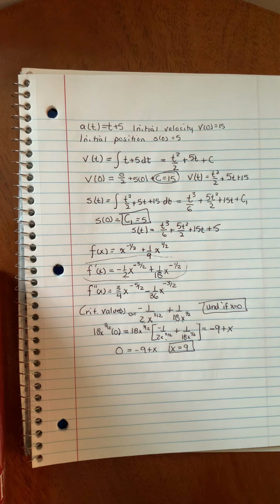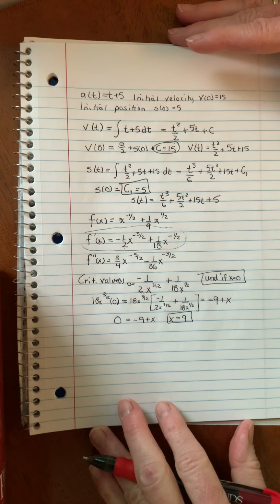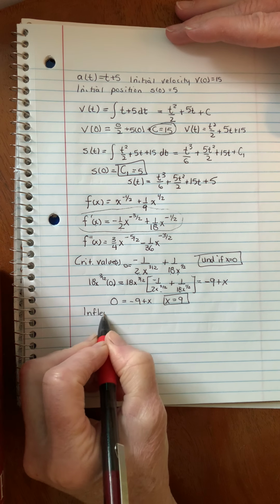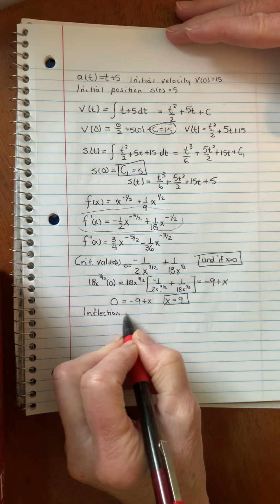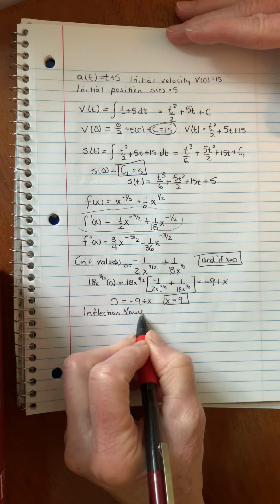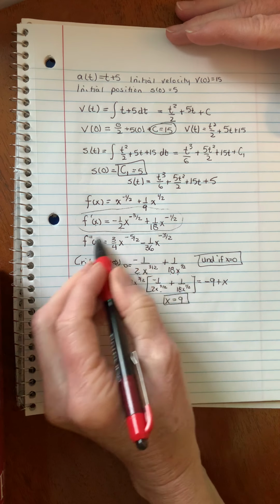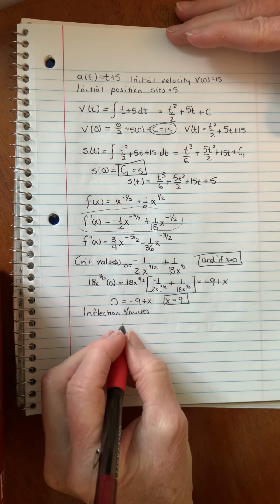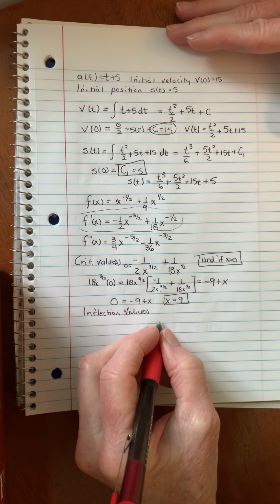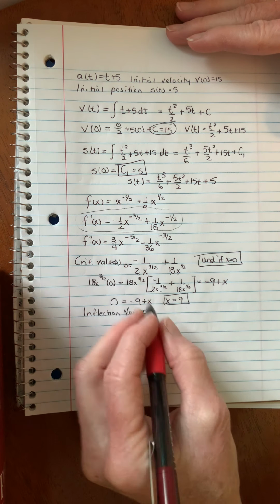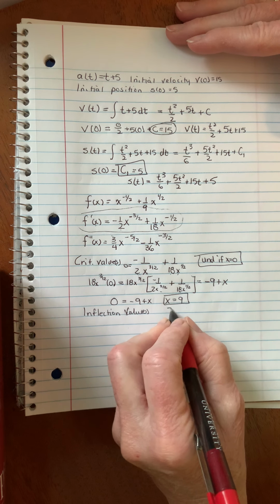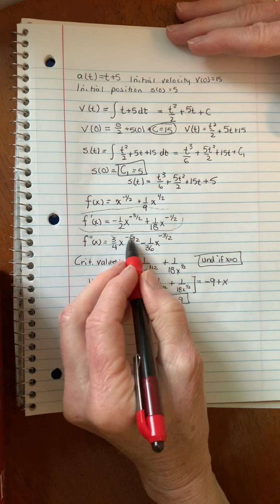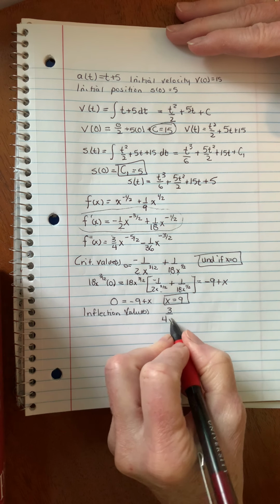Now, what are the inflection values? How about inflection values? So inflections. Take the second derivative. They only come from the second derivative. So we set that equal to 0 and or undefined. So let's check that out. It's 3/4, so 3/4. This is x to the 5/2 in the denominator, so I'm going to do this.